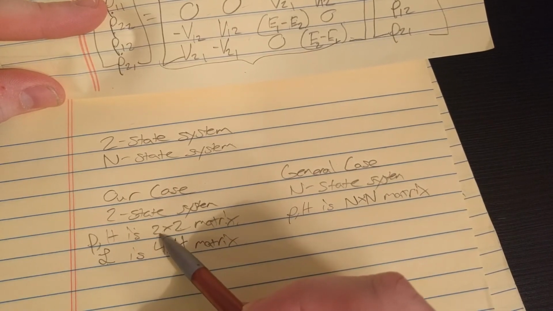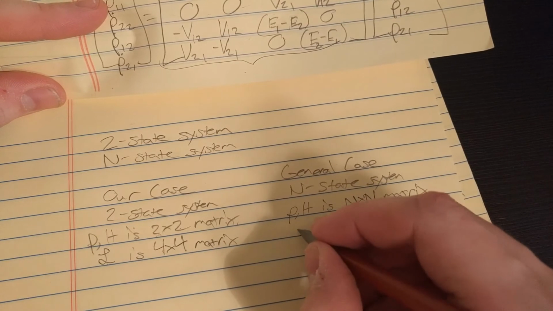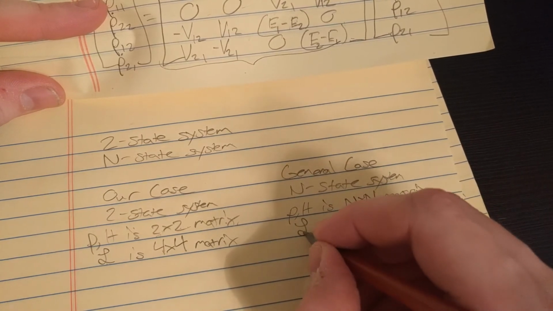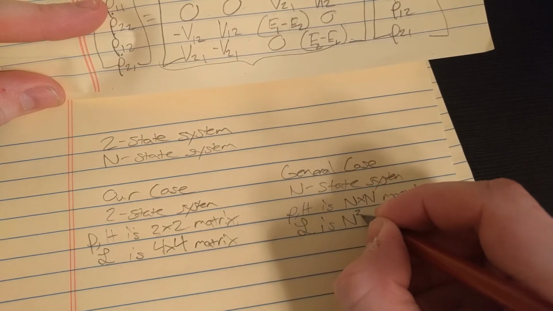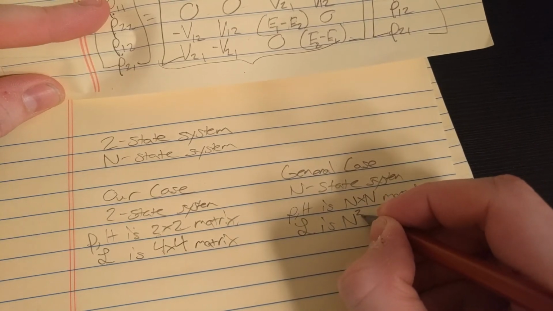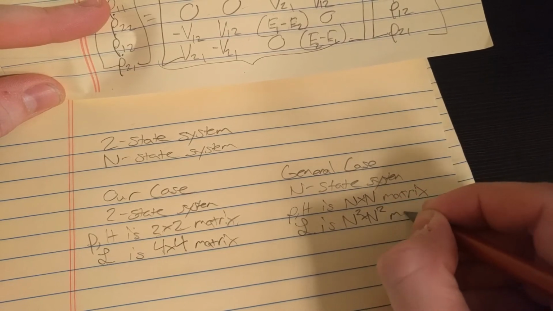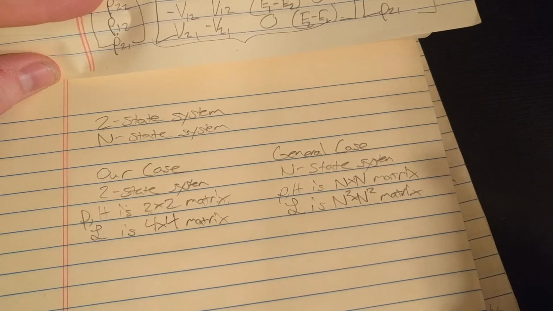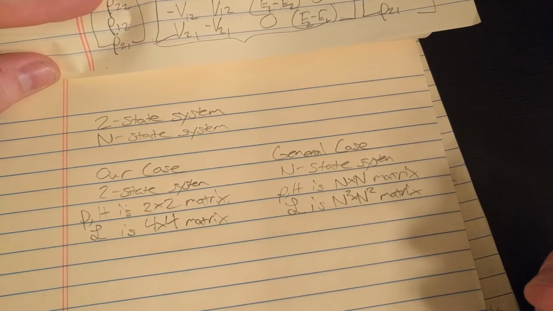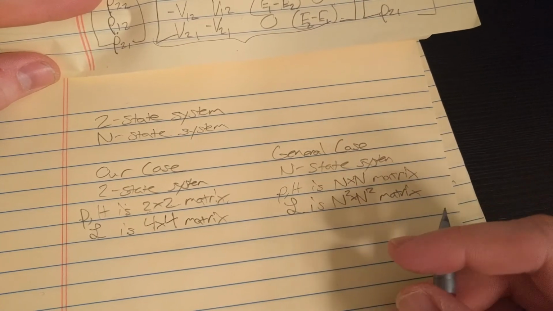We squared 2 and we squared 2 here. So, in general, the Liouville operator is an n squared by an n squared matrix. So you can see why I only did it for the two-state case, because anything else, and you're going to want to use a computer.